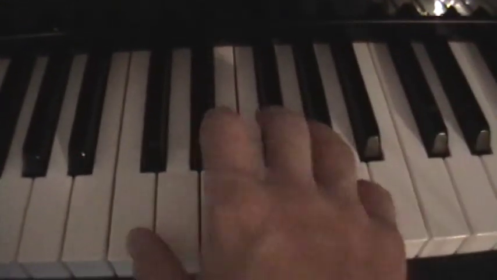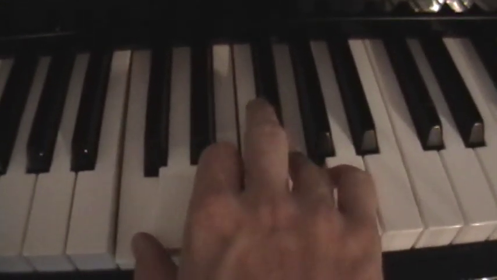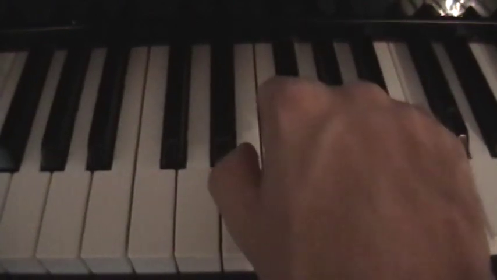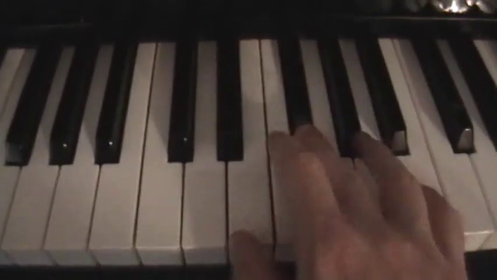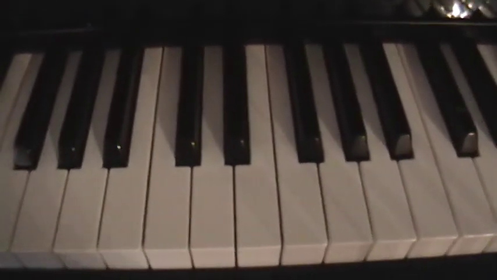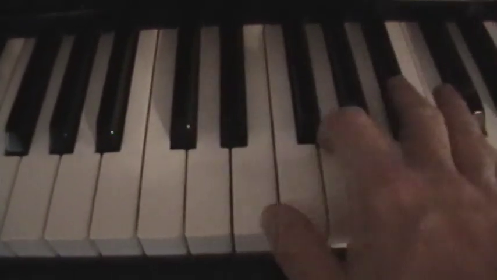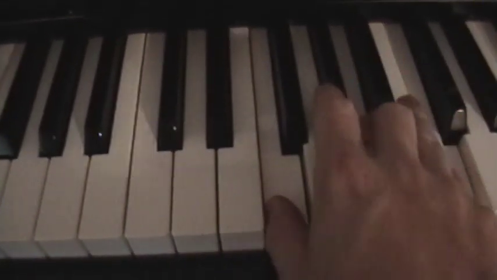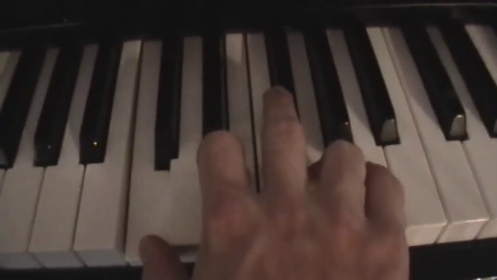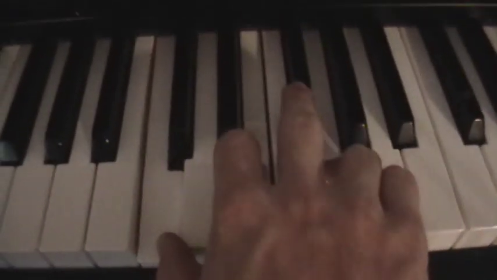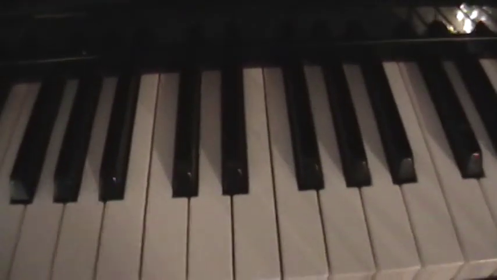So, once again you have that movement, that F going to F sharp going to G. And that's what gives it a gospel feel. And that's very effective as well.